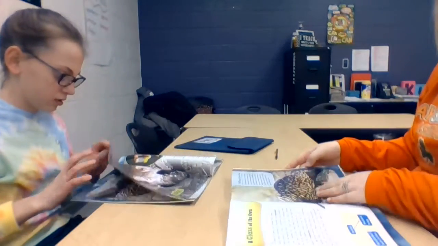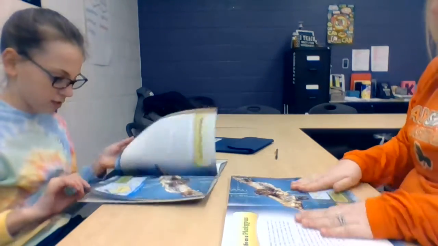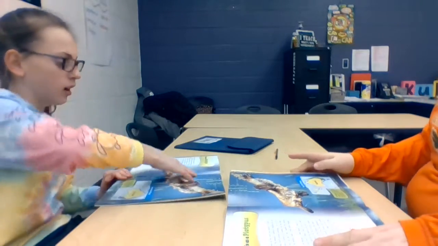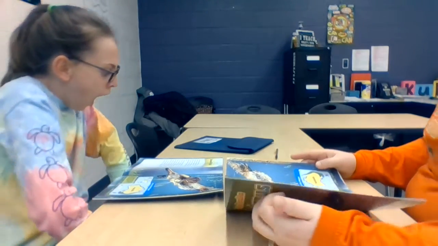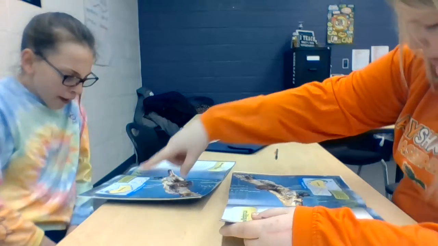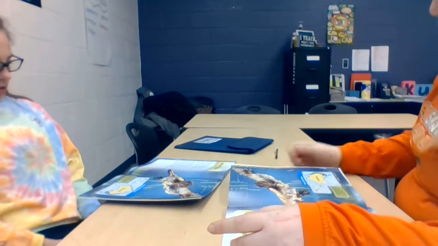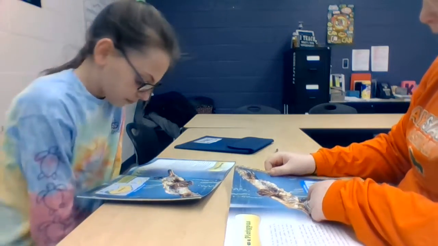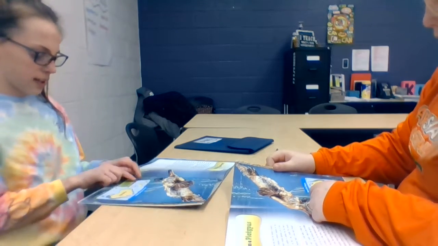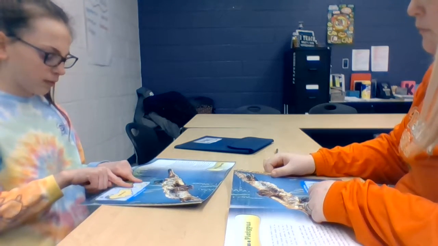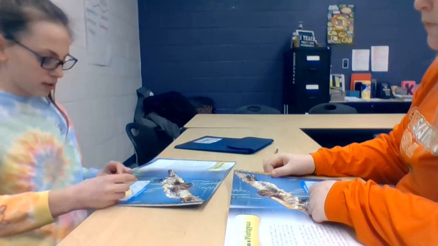So flip a couple. Okay, and on pages 12 and 13, what does that map tell you? Look down at the map right here on page 13. It tells you where Australia is. How's it do that? Because it has the map of the whole world, and then it just zooms in, and there's Australia.